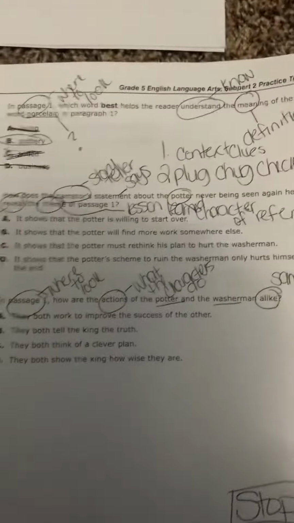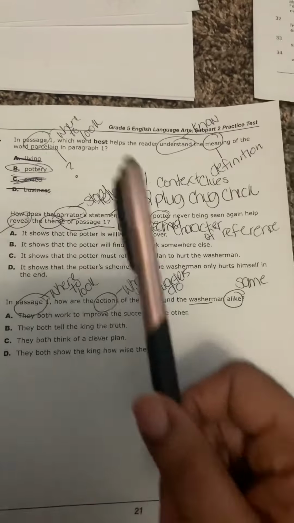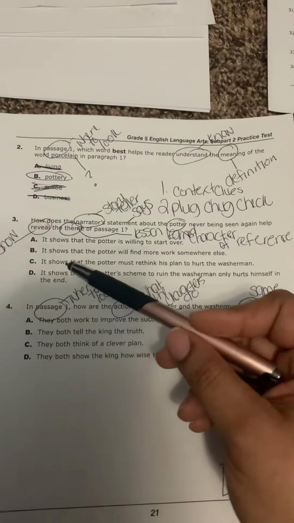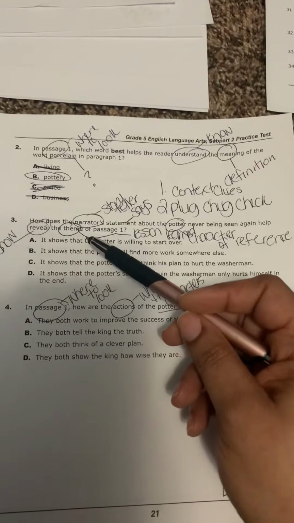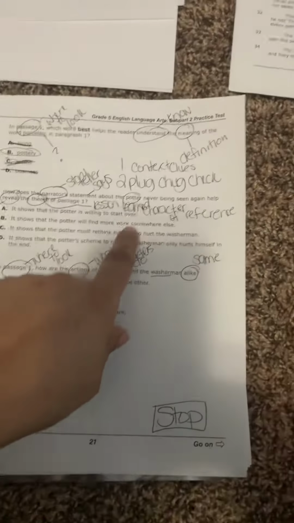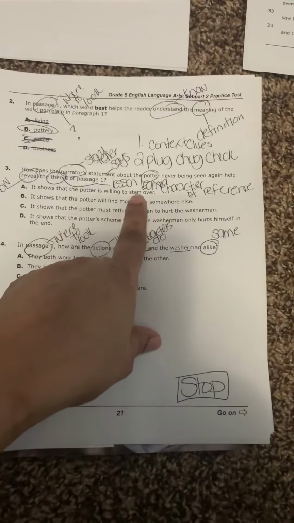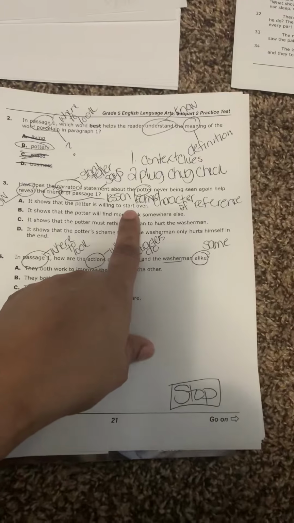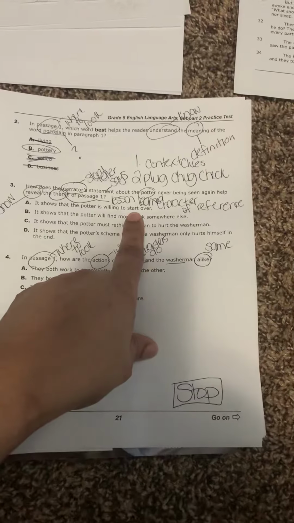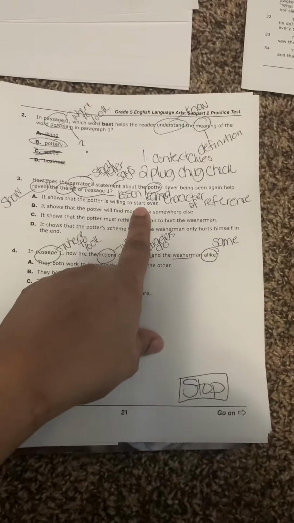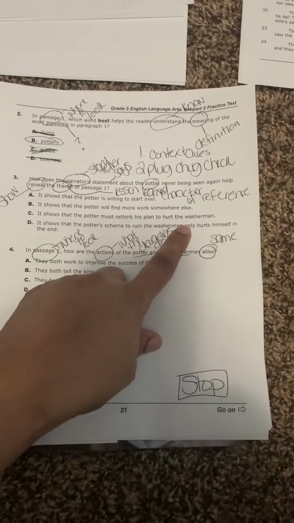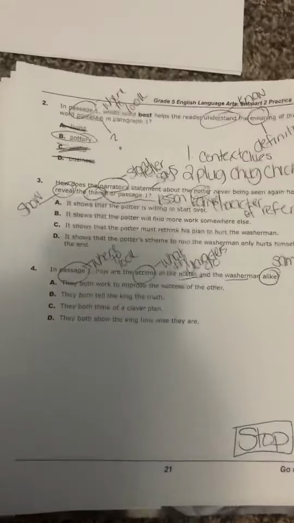Okay? So let's look at number 3. How does the storyteller's statement about the potter never being seen again help tell us or show us the lesson learned? Okay? So we got to figure out what it is about this sentence that helps us understand the thing. Now remember, it says the potter felt like he ran out of options, so his only choice was to leave and to not come back. He was supposed to leave and to not come back. Okay? So let's look at our answer choices and see which one makes sense.